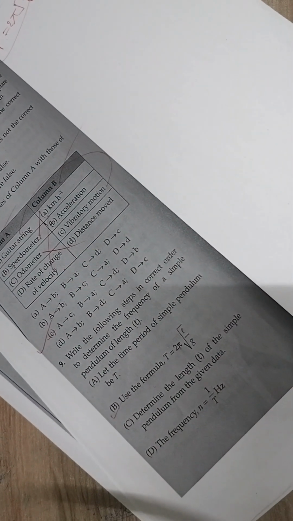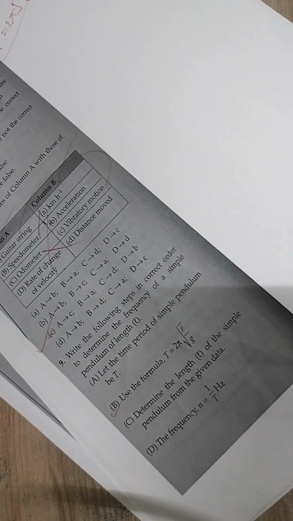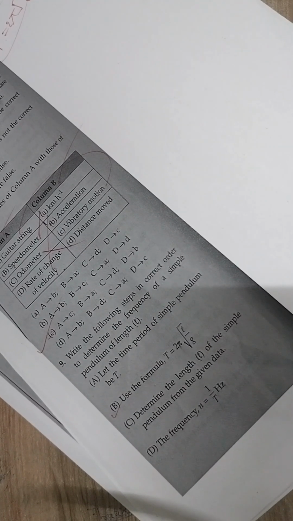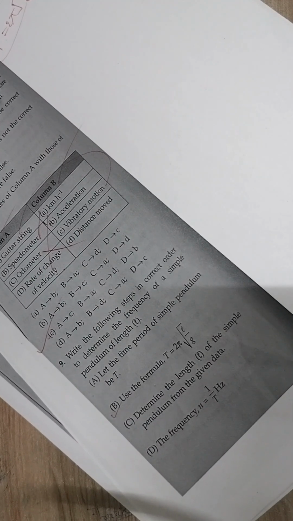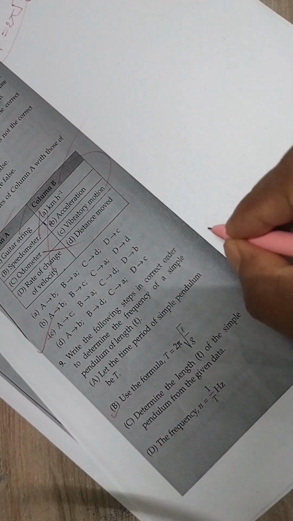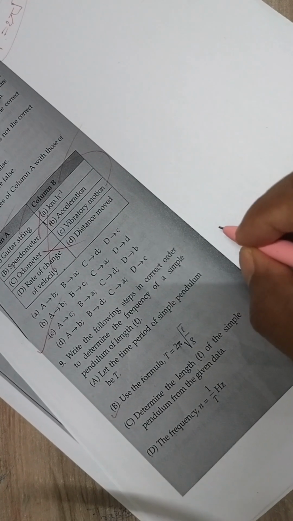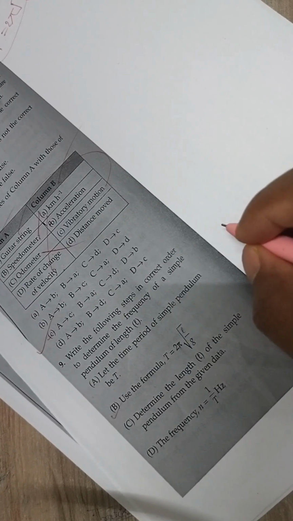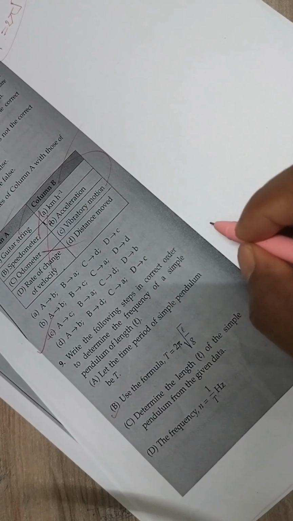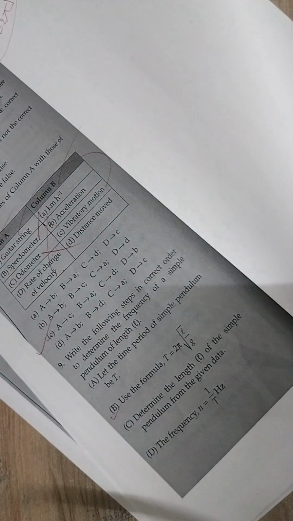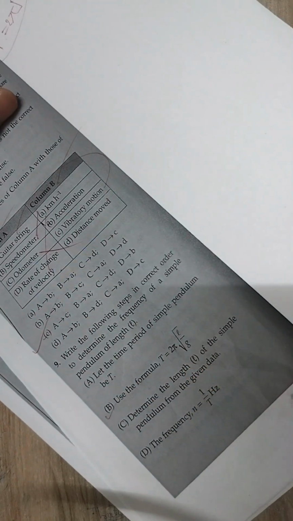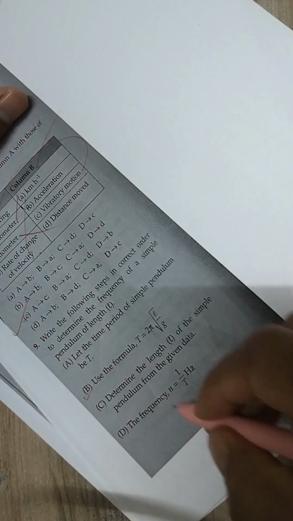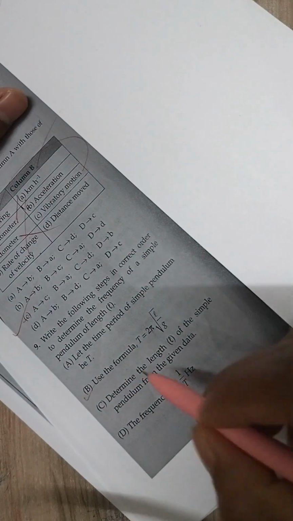Now 9th number question. Which of the following steps are in correct order to determine the frequency of a simple pendulum of length L? You need to find the frequency of a simple pendulum. And what will you do? They are explaining the process, but you need to arrange it in sequence, A, B, C, D, like that.